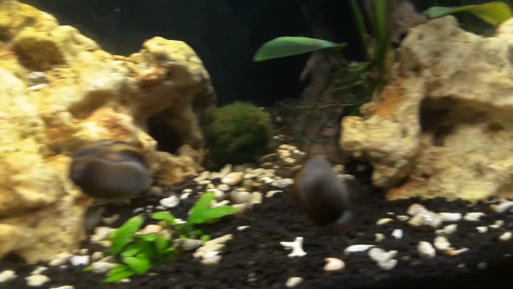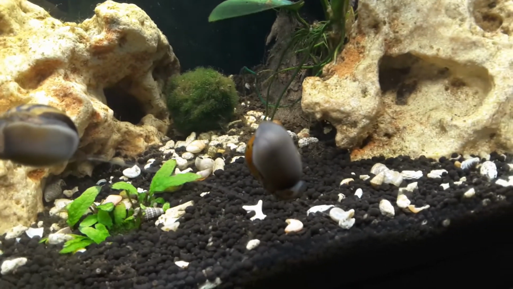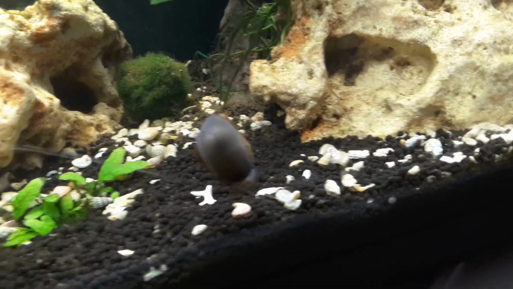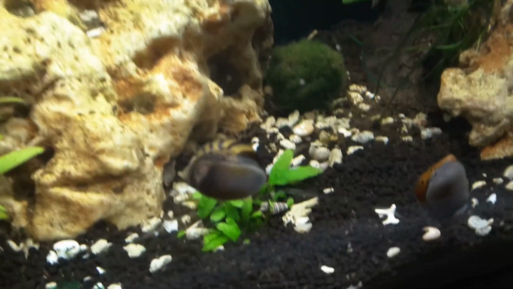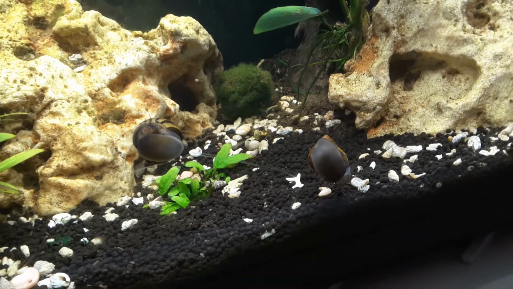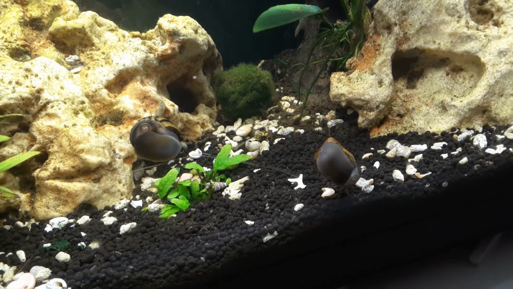So they all need, oh hello, say hello to the snail friends. I'm yet to name them, so put in the comments what names you would give to these fellas. That's a side note. Usually they're not this close together. Take a picture of that.